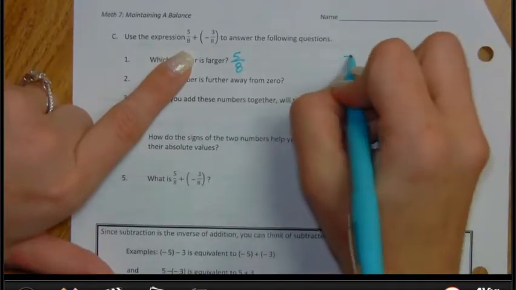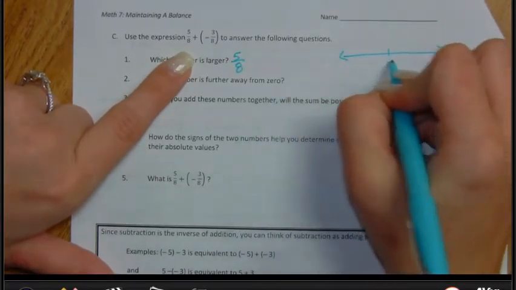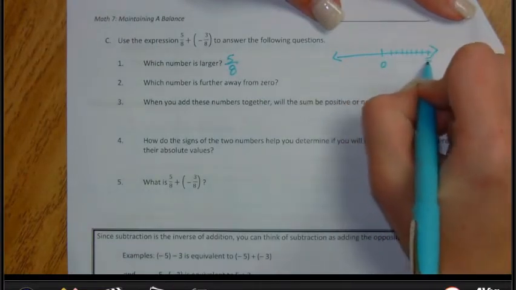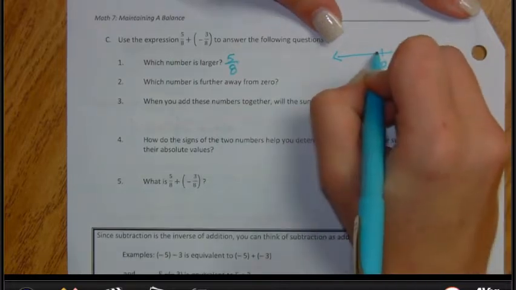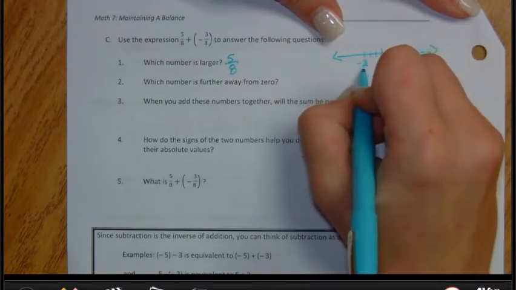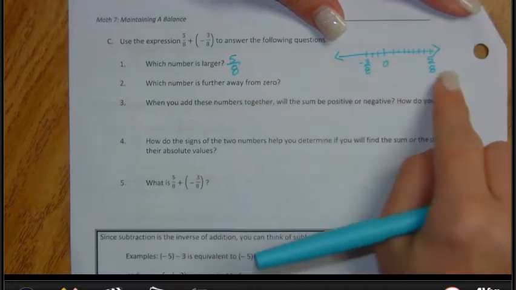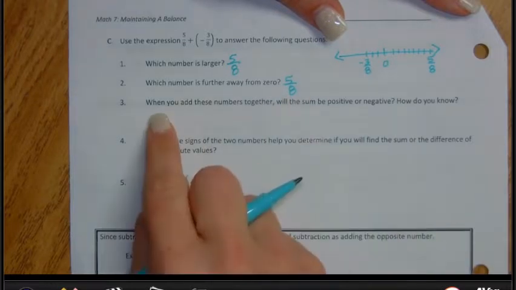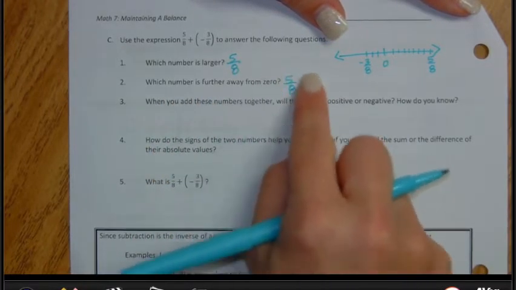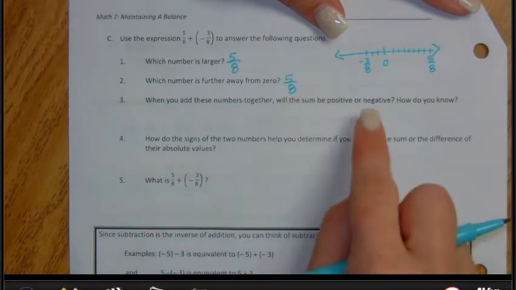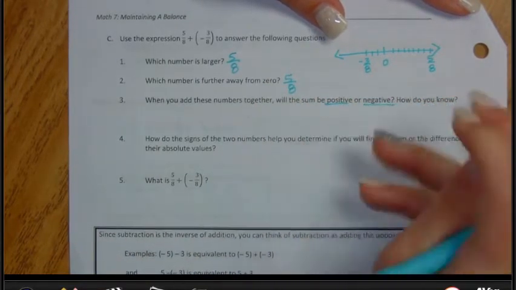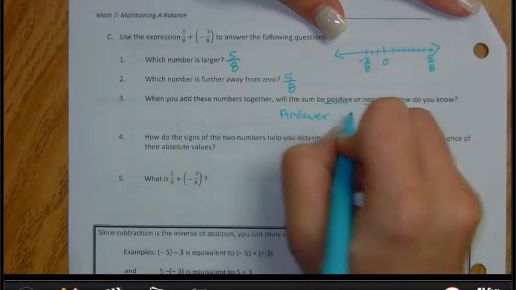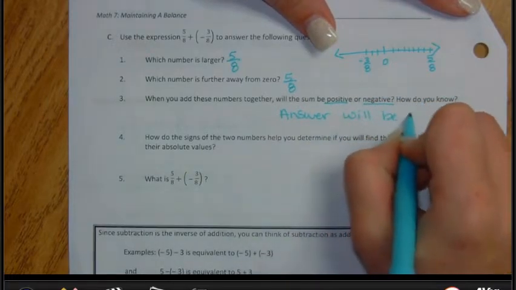Well, if I were to think of this on a number line, okay, of 0, and I were to go 1, 2, 3, 4, 5, 6, 7, 8, I'm going to have 5 over 8 here. And then here, 1, 2, 3, negative 3 over 8. The number that is further away from 0 is 5 over 8. So I look at who is furthest away from 0, and that determines whether my sum is going to be positive or negative. Since 5 over 8 is positive, my answer will be positive.